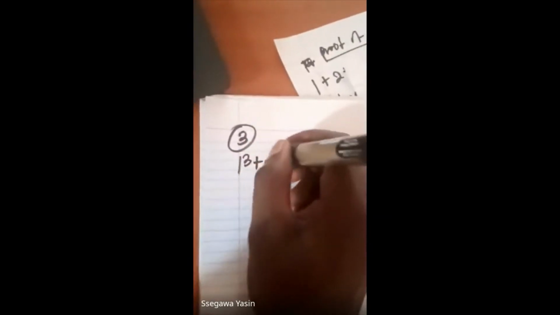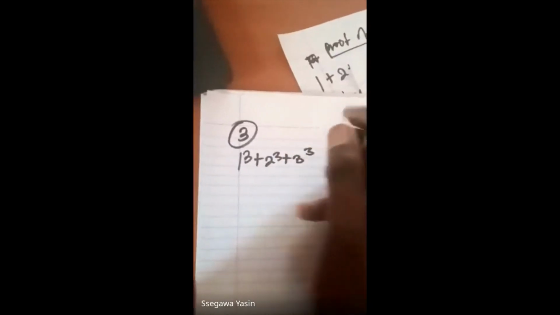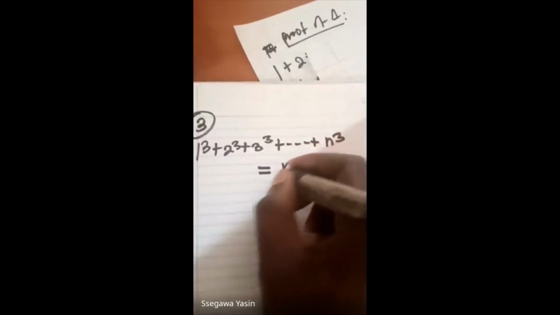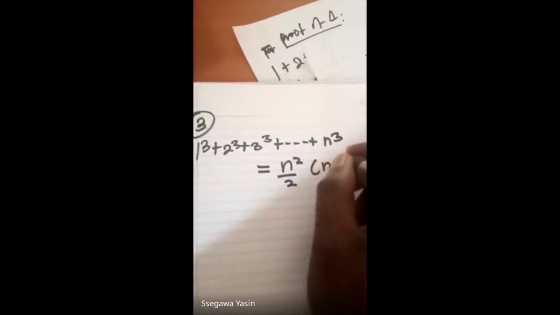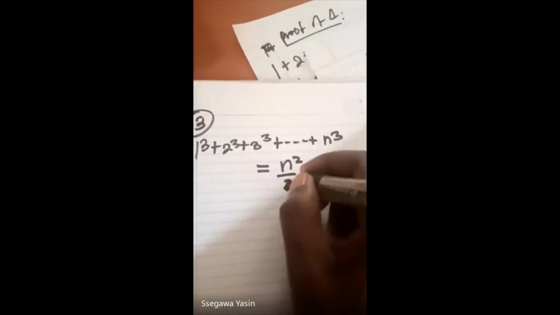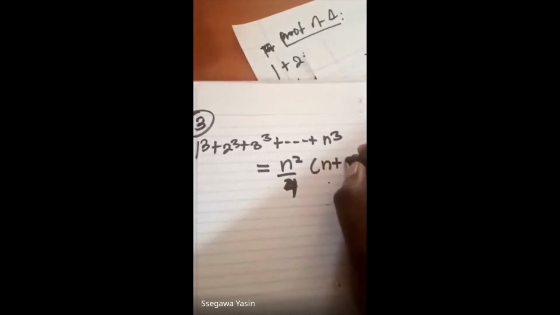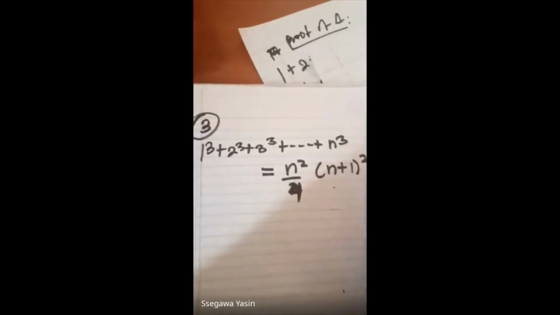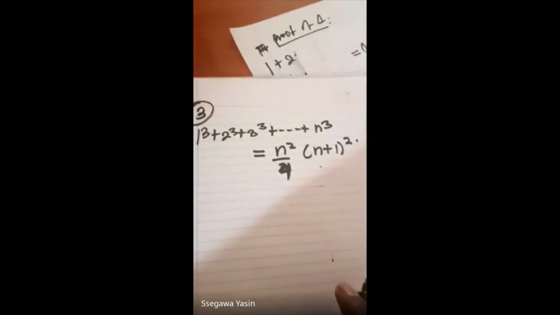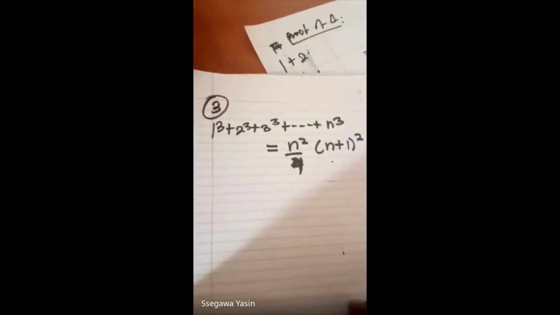So the third one is 1 cubed plus 2 cubed plus 3 cubed plus others up to n cubed equals n squared over 4 into n plus 1 squared. This is the expression here. We are proving by induction.